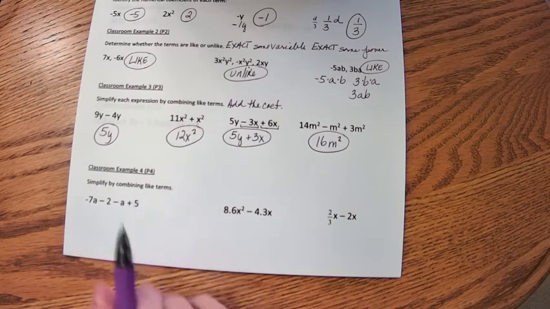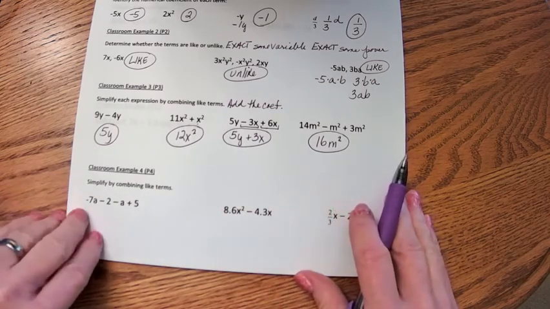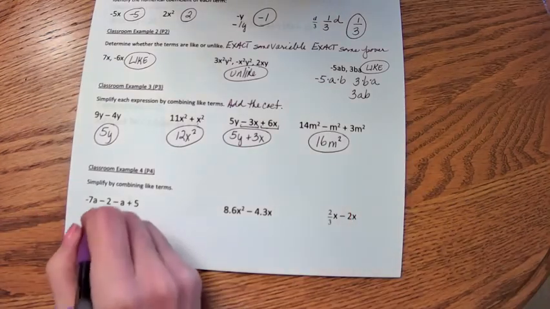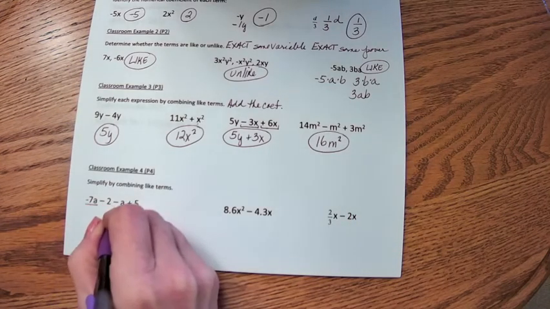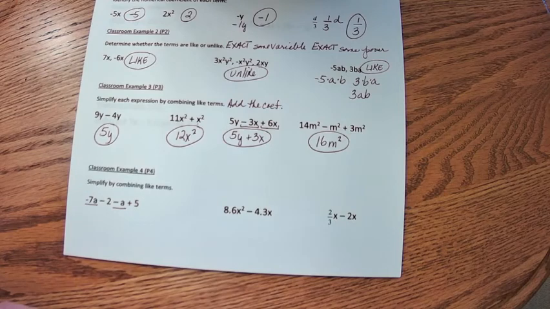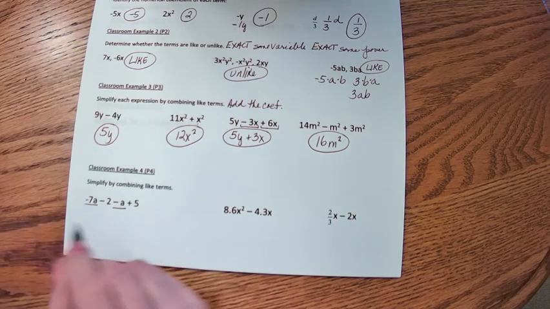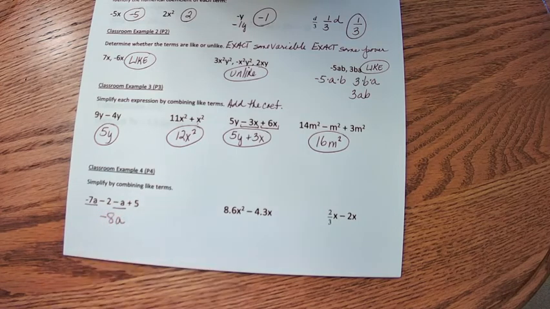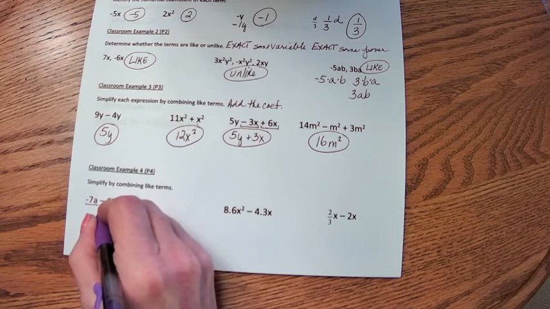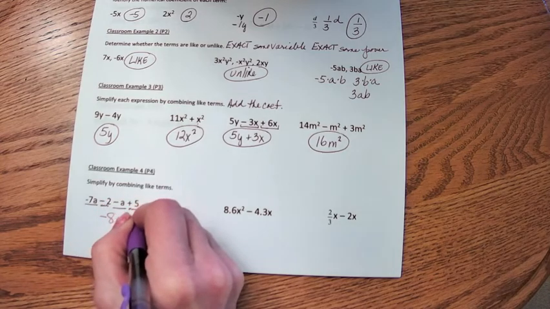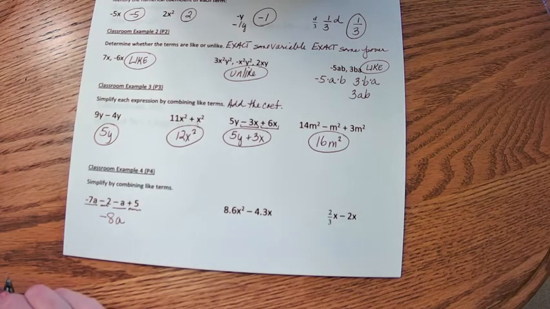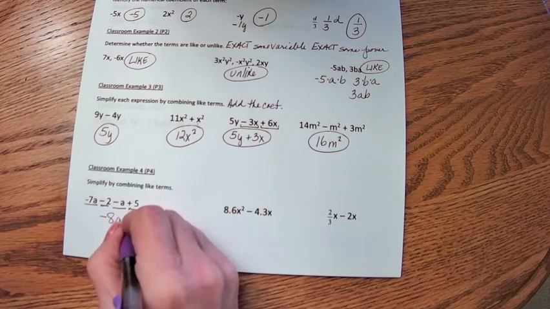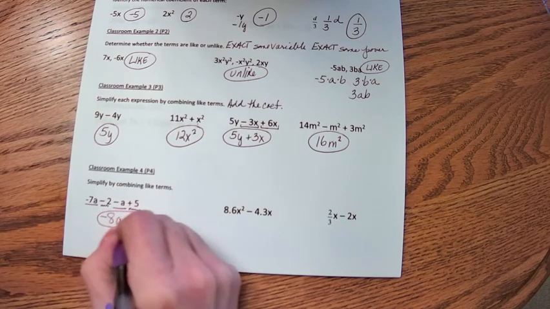And here, let's simplify by combining like terms. It's a little bit more complicated because we have constants here. All right, so we have a negative 7a and a negative 1a. Negative 7 and negative 1 is negative 8a's. And then my whole numbers, my real numbers, negative 2 and positive 5, is positive 3.